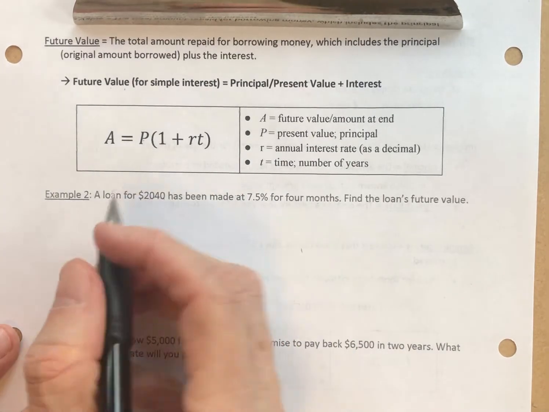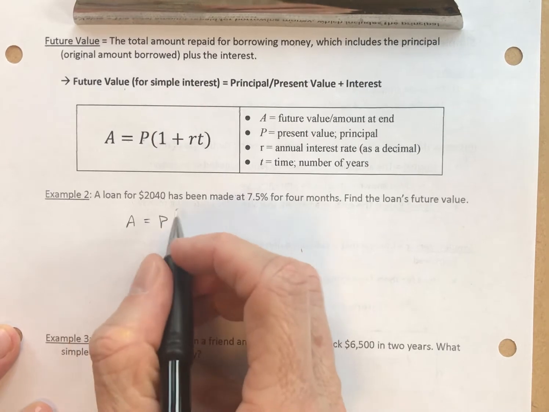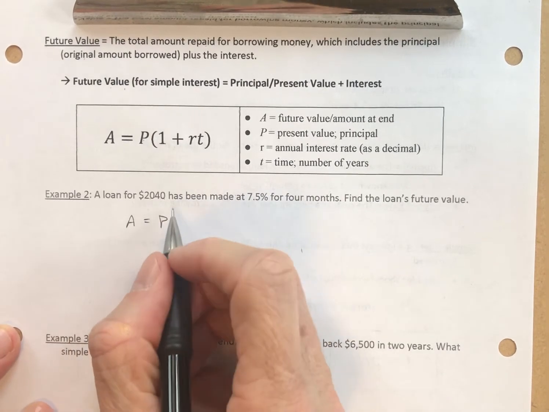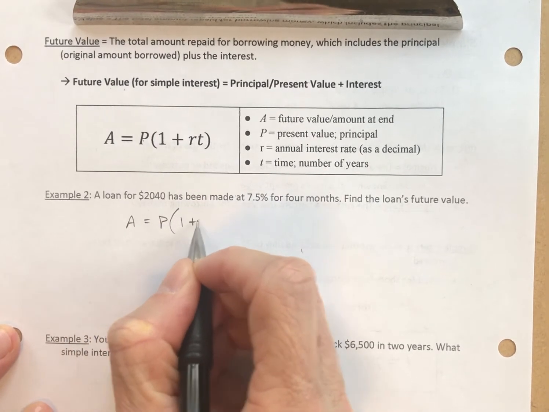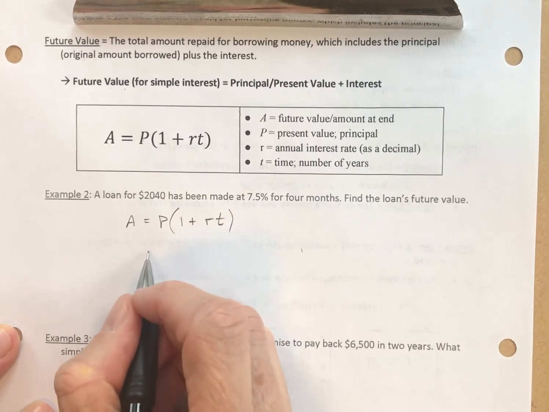What's the total? Well, the amount is equal to the present value, or the principal, times 1 plus the rate as a decimal, times the time in years.